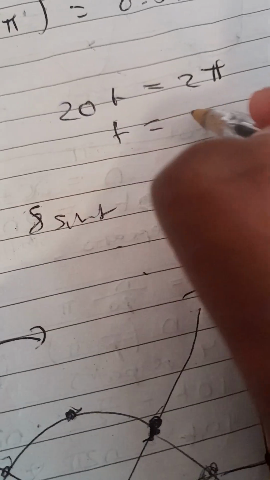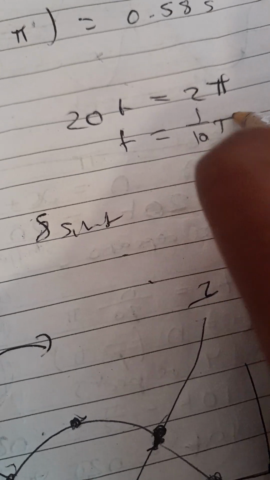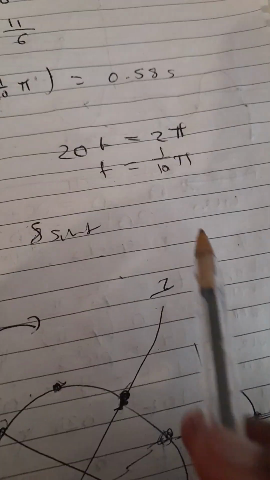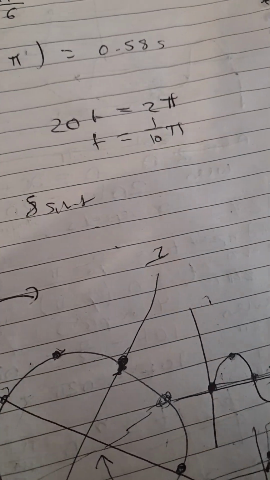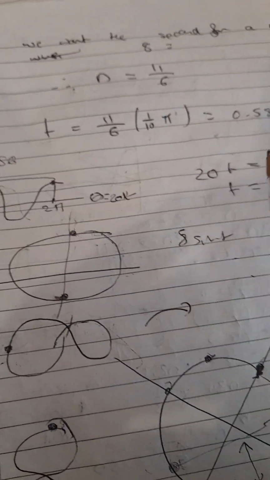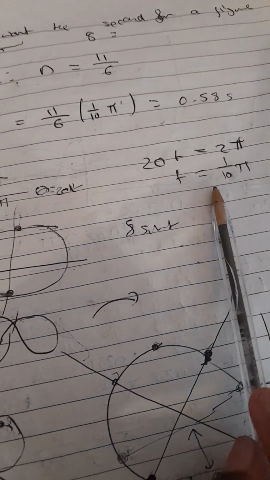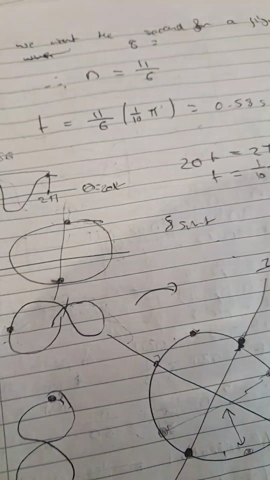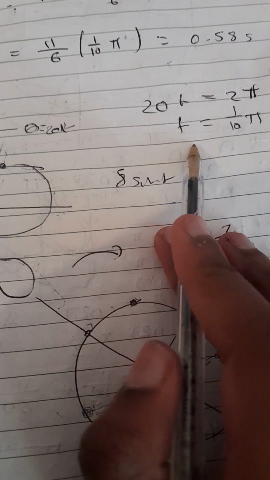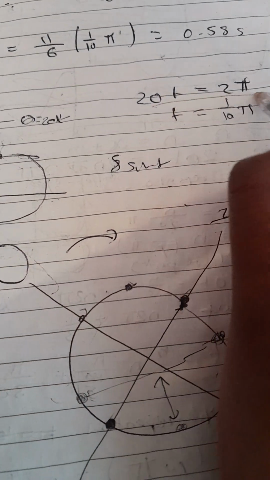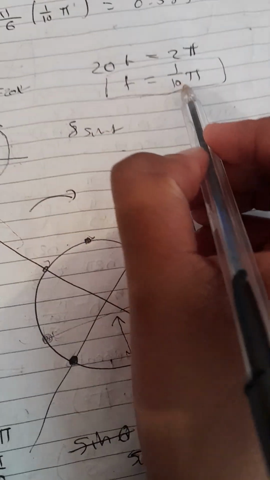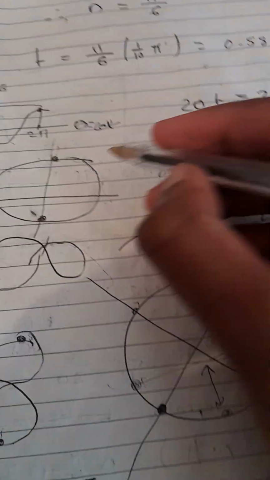Then t is equal to 1/10 pi. So every time t increases by 1/10 pi, so 1/10 pi, 2/10 pi, 3/10 pi, assuming that x is not the limiting factor, like y was in that circle, then that would be the period of the figure eight, when a full figure eight is completed.